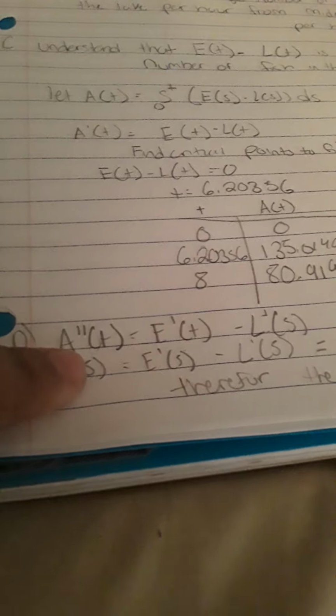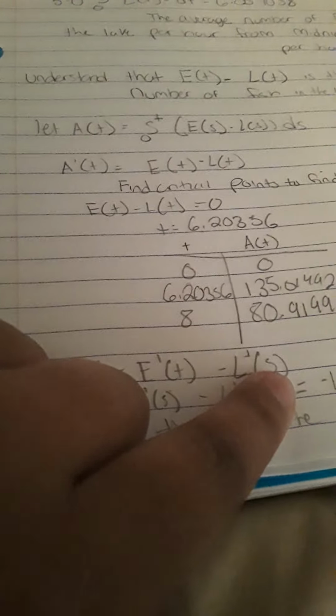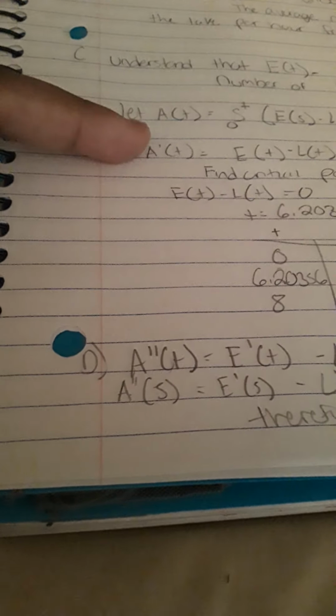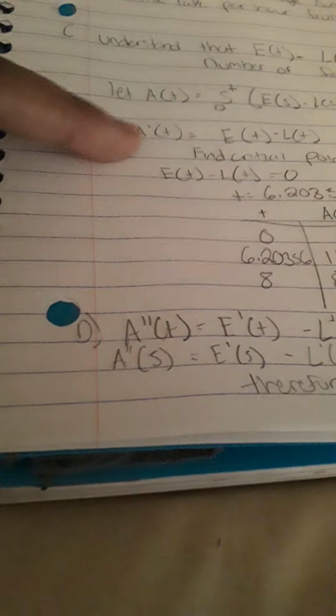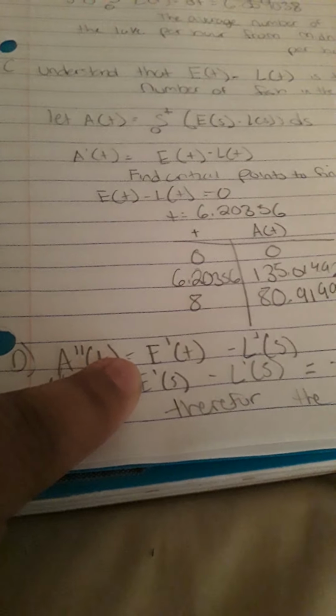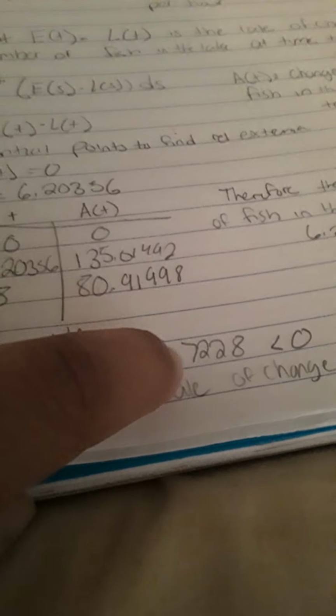You're going to have to take the derivative of E(t) minus L(t). Sorry, this is an S, but it's supposed to be T. And remember what I told you, you're going to take a derivative of this, basically, because you're trying to see if the second derivative is going to be positive or negative. So you take this derivative, which is going to be the second derivative of A of T, and you're going to plug in 5, and you're going to get negative 10.7228, and that number is less than 0.